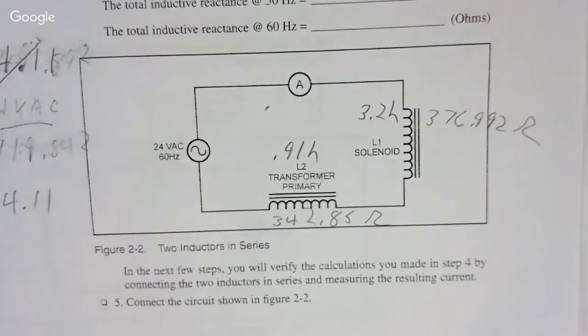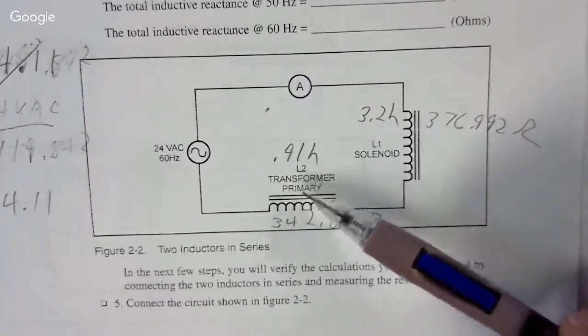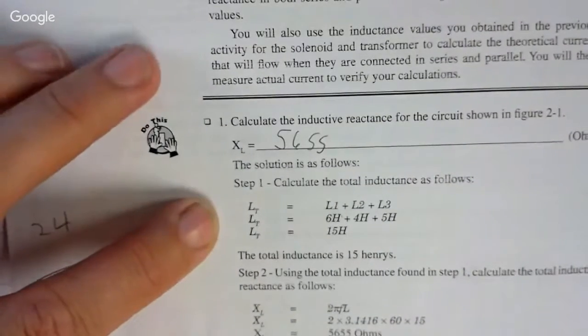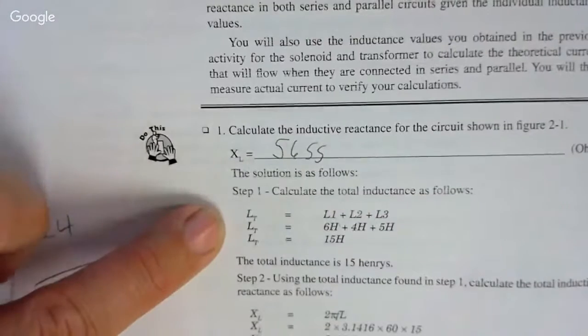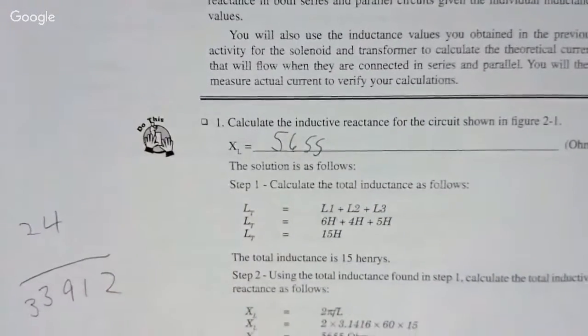So once you've completed up to question 4 on the skill, it's going to ask you to refer to activity 4 that we went through in a previous video. In that video we calculated at 60 hertz that the L1 solenoid was 3.2 henries and that the L2 solenoid was 0.91 henries. Referring back to our first formula, we see that if we want to calculate the total henries, we need to add them up. And then we're going to run them through another formula.